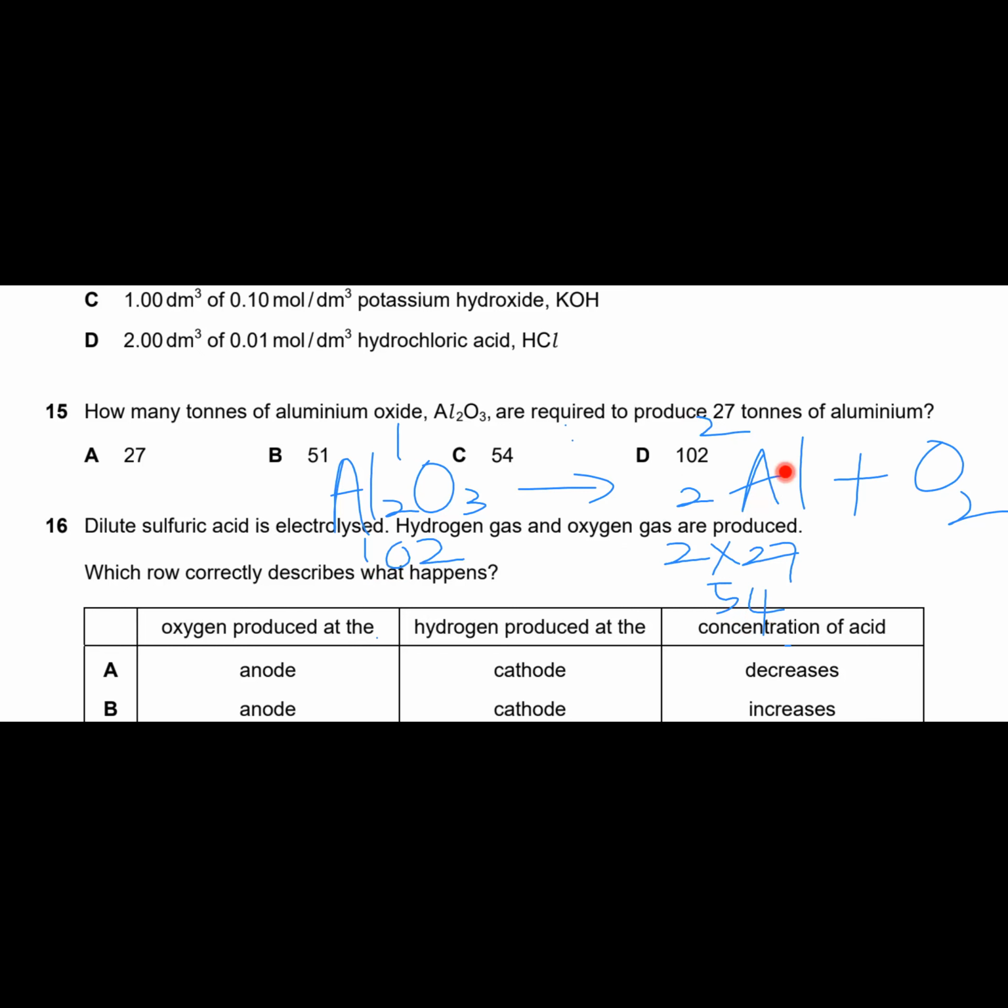Whatever it is, grams or tons or kilograms, that doesn't matter because it is applied to either side. It's a ratio. It can be 102 tons, then 54 tons as well. So 102 aluminium oxide can give 54 aluminium, because of the balanced equation. So this is 54, but we want 27.